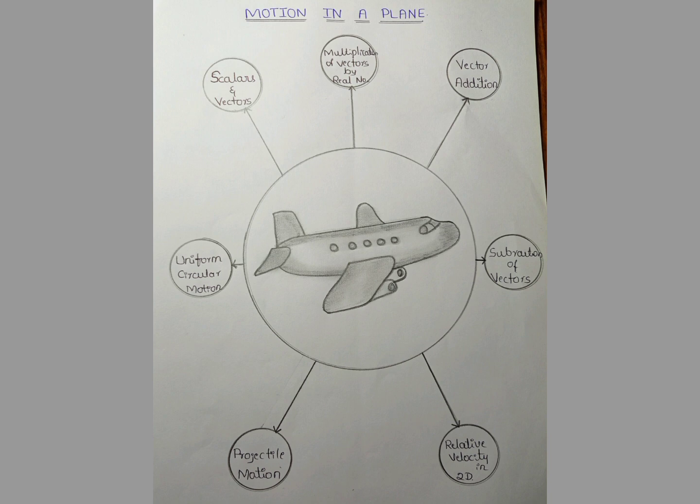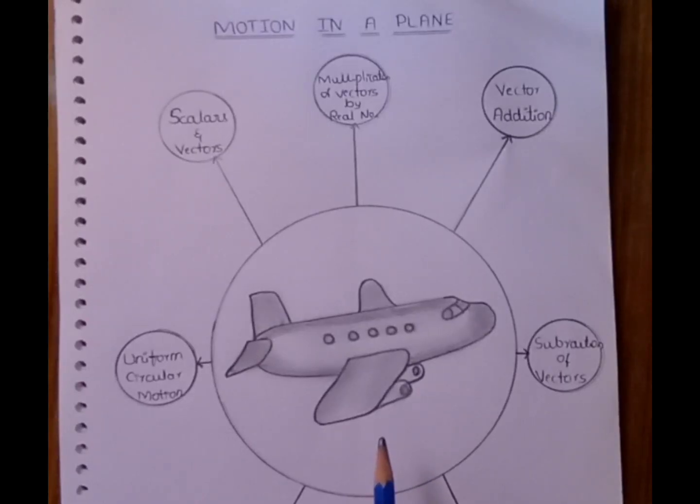Then, what do you mean by vectors? How to add it, how to subtract it, and how to multiply it? That one we have to learn. For those concepts, we have to learn the chapter motion in a plane. For more than one dimension, we have to learn the chapter motion in a plane. We know that an aeroplane moves in three dimensions. For that one, we have to learn this chapter.